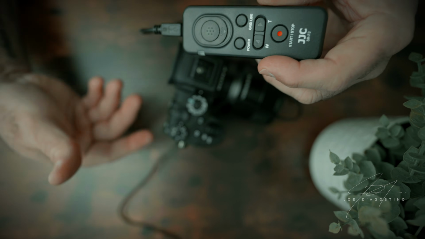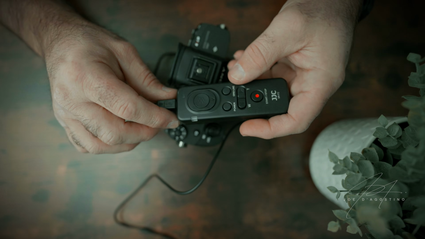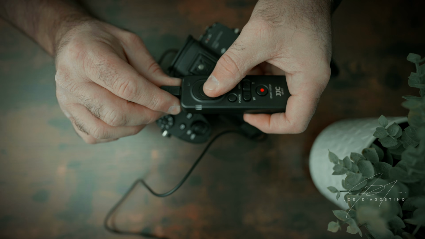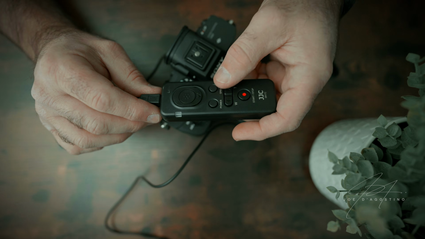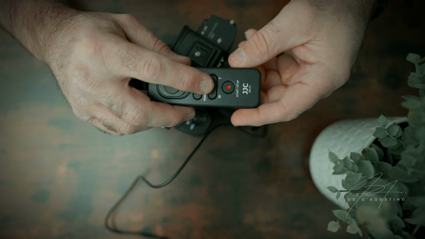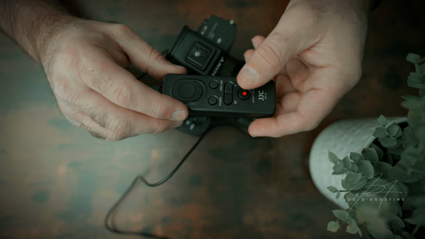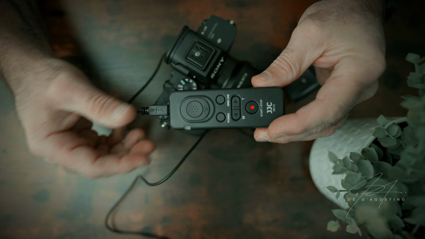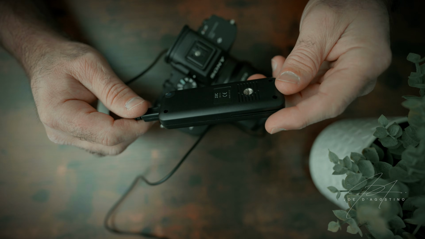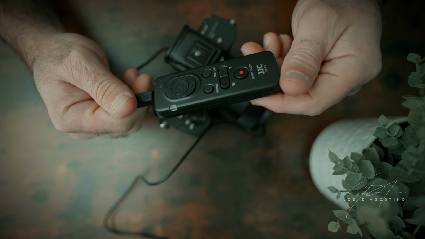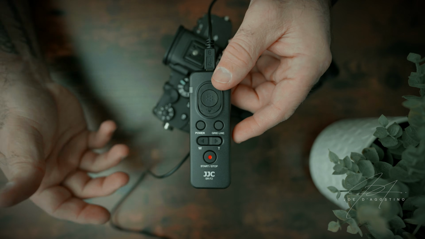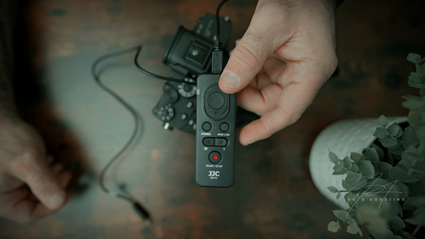This plugs into the side of your camera, and you have your trigger. You can half press this for focus. You can lock it down to consecutive. You can get your grid lines. If you have a power zoom lens, you could do forward and telephoto and wide, and you have a record button as well for video. And again, these are cheap. I think that this was like $25 on Amazon. Again, JJC trigger. A lot of people ask me. I don't make it any more complicated than it has to be.